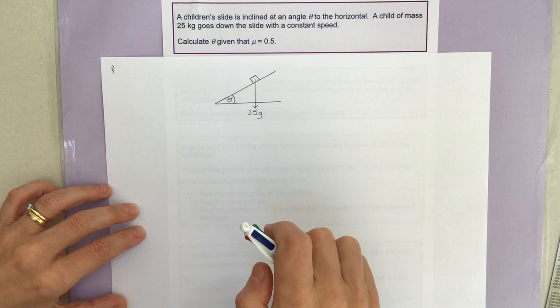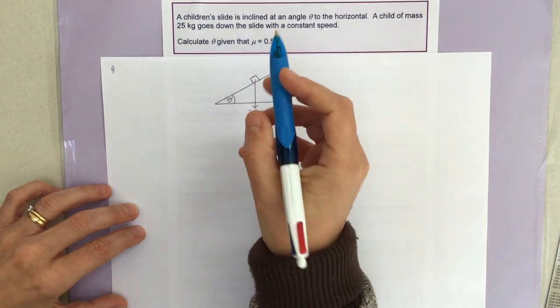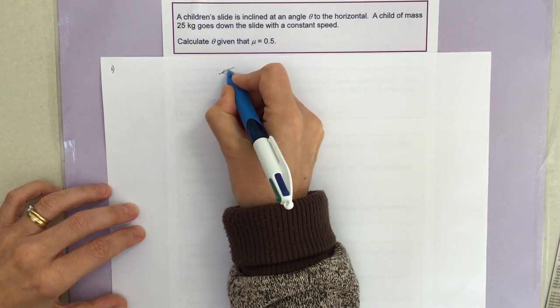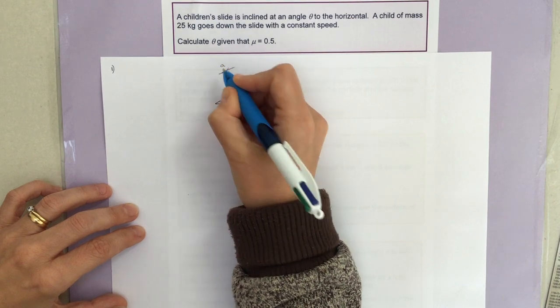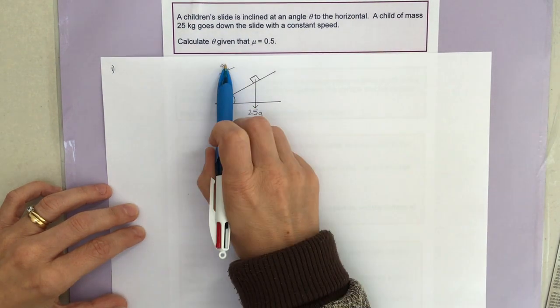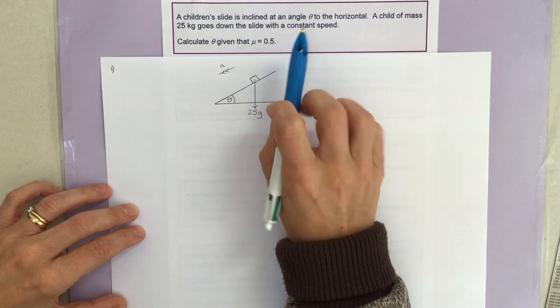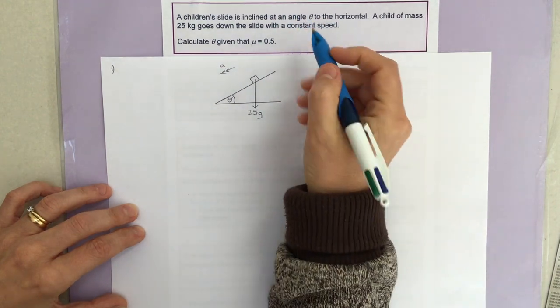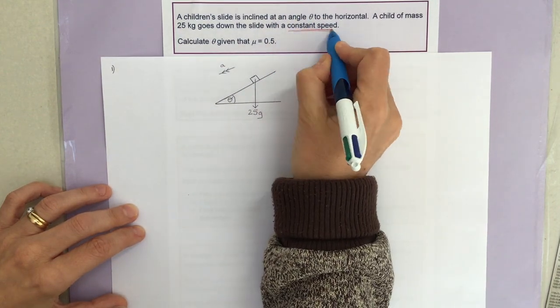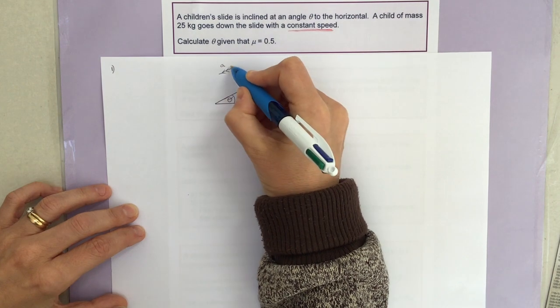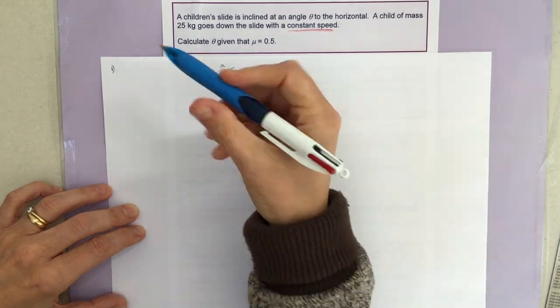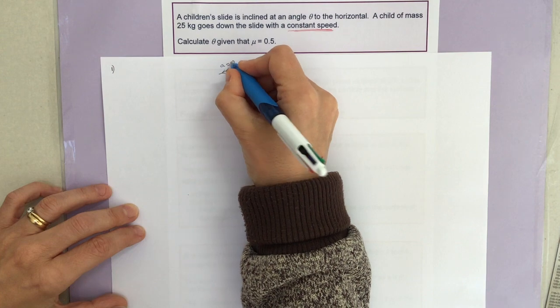So first of all, we know that the direction of motion is going down the slide. So there's our direction of motion. There's our acceleration. And in this one, we do actually know the acceleration. And here's our important piece of information, constant speed, so there's no change in the speed, so the acceleration is 0. I'm going to put that on my diagram to remind myself that that's what's happening.